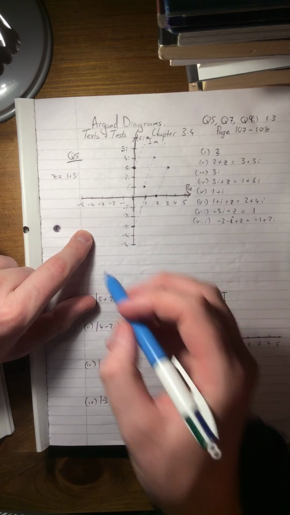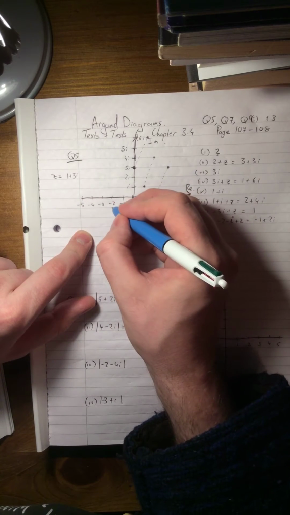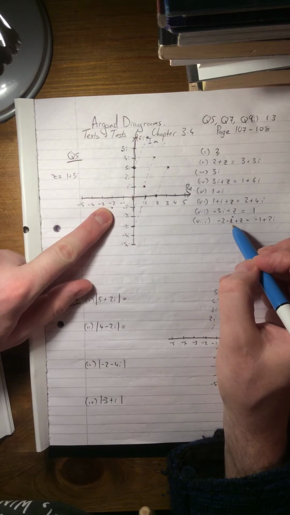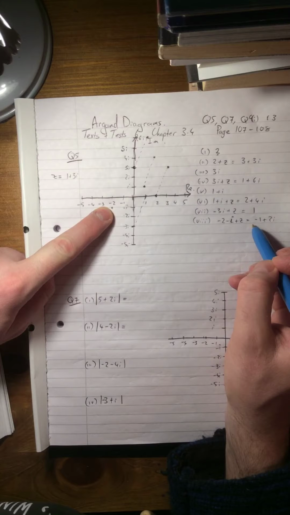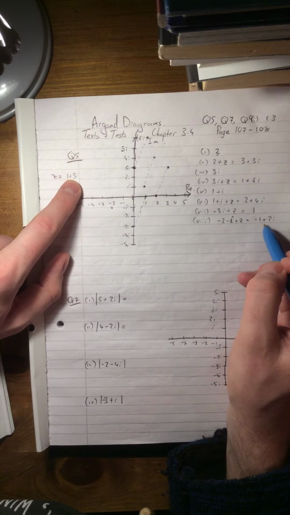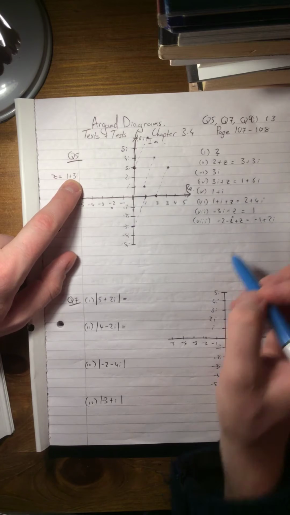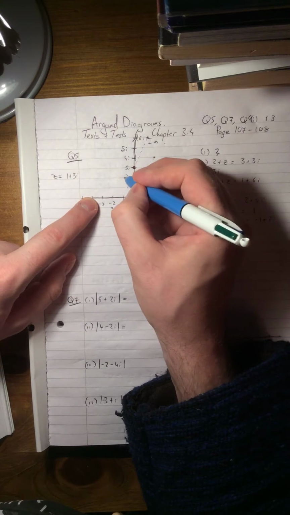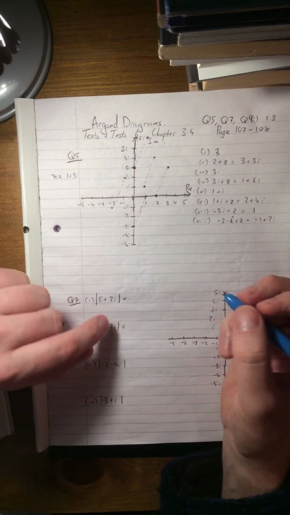Minus 2, minus 1, minus 1i is down here. Minus 2, minus 1 plus z turns out to be, well, minus 2 plus 1 is minus 1, and minus i plus 3i is 2i. So minus 1 plus 2i, which is up here. Okay, again, across 1, up 3, there's the effect.